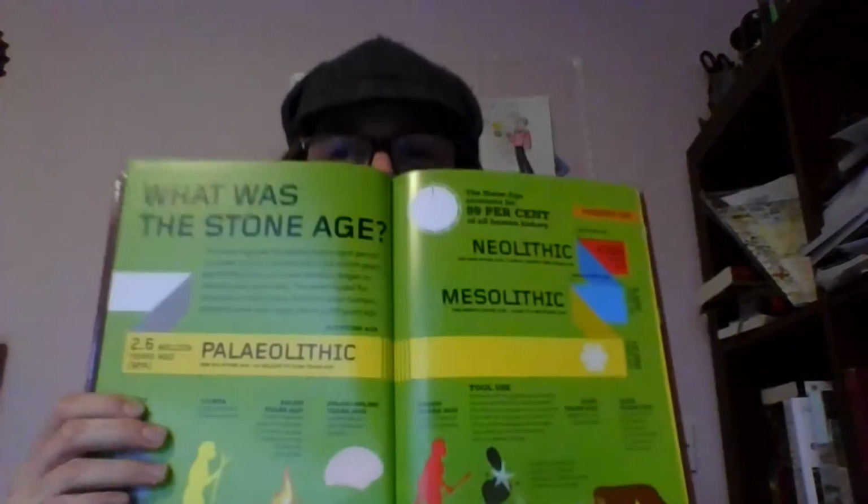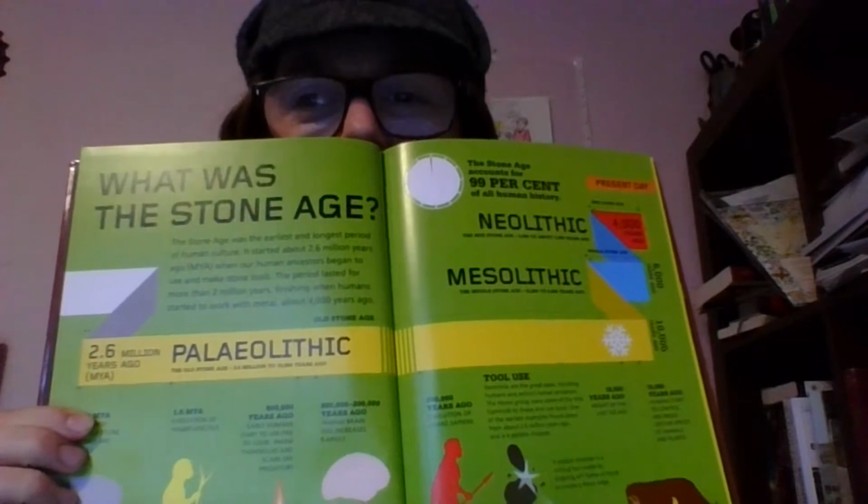So the next page is Welcome to the World of Infographics, which describes a little bit about the style of the book, infographics, and about what people are going to find out in the book. So then we turn over to the first chapter, What Was the Stone Age, where it nicely lays out a very good timeline of Paleolithic, Neolithic, and the Mesolithic, or indeed in order, Paleolithic, Mesolithic, and Neolithic. It's my fault for looking at the timeline wrong.